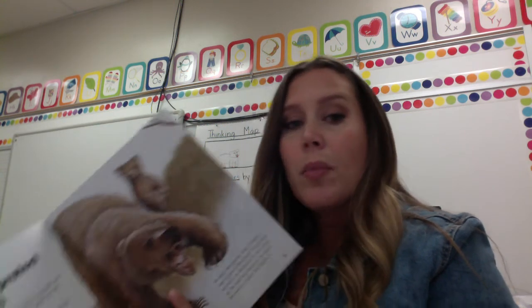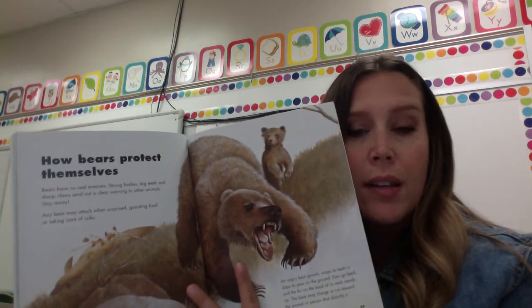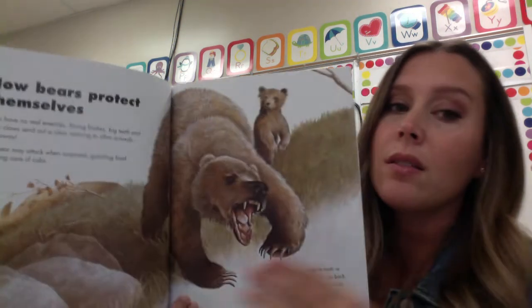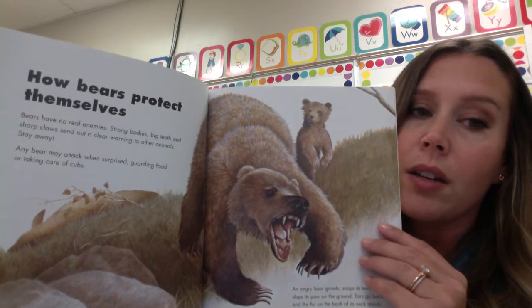That's more interesting than how I started my section about the book or about the characteristics. So, each part of a bear's body has a special job to do. That tells our reader that every part is special. Okay, I'm going to keep that in mind. And then we also use this other part of the book about how bears protect themselves. And I really like the way that the author introduced this main topic of this section.